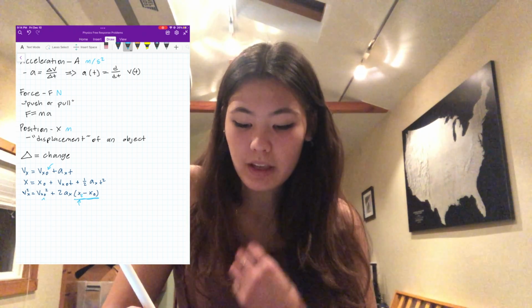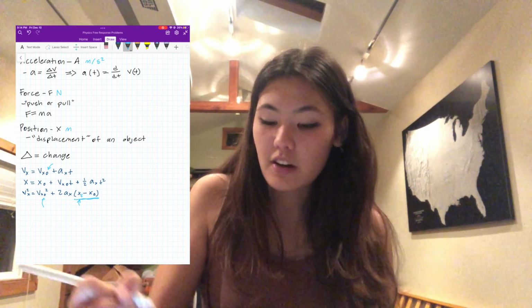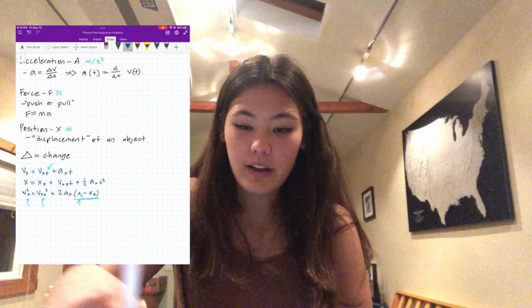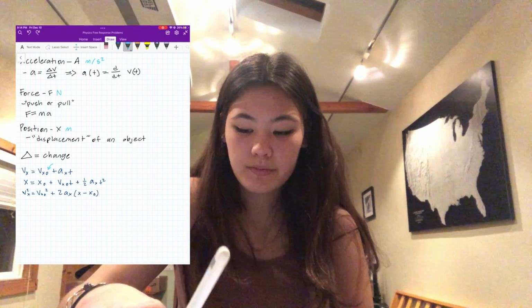And so here would be the initial velocity, because it has the 0 subscript, meaning naught, and then this would be the final velocity, and same for the top equation.